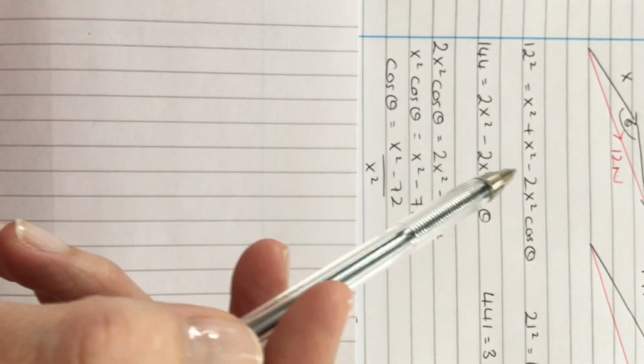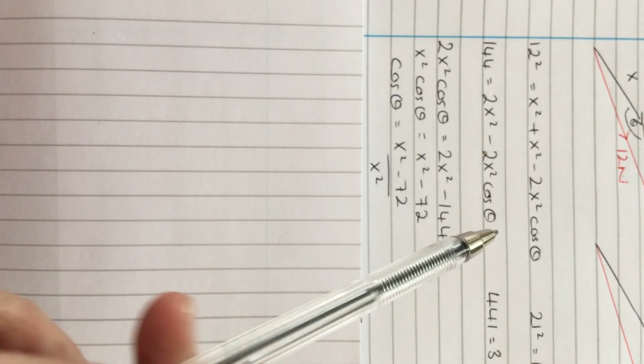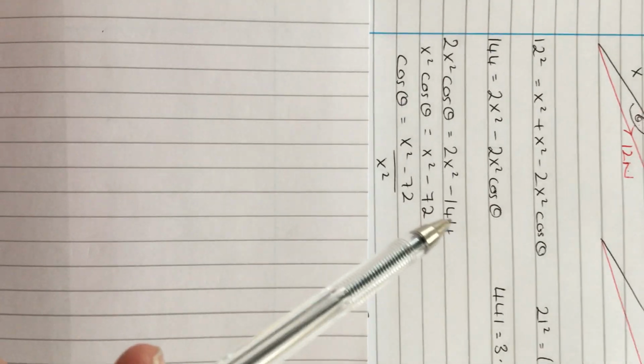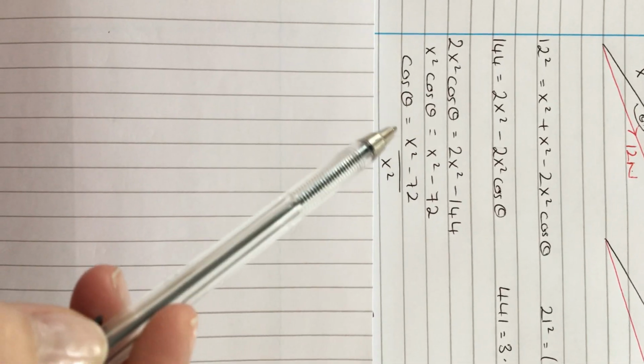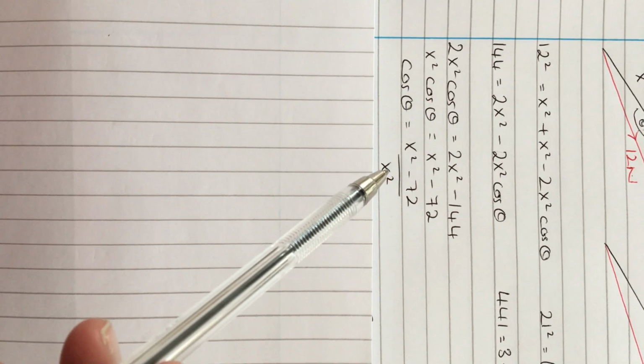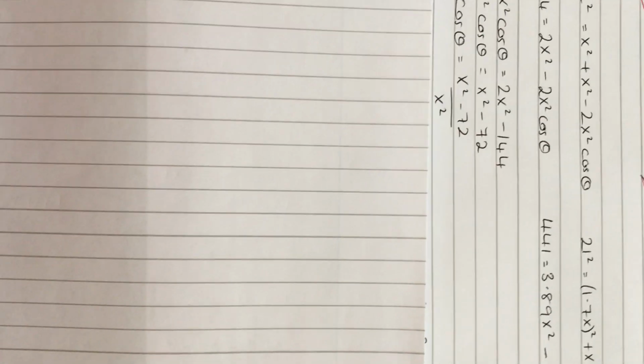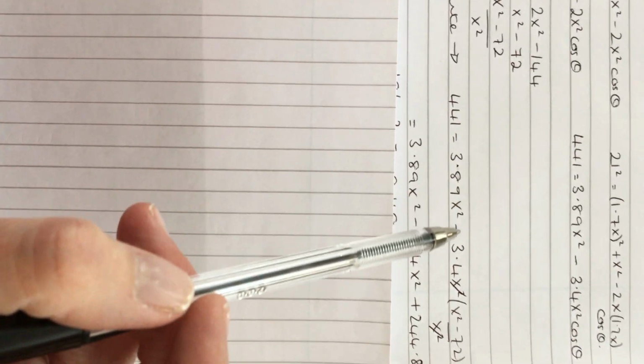Now it's more complicated to arrange it to get x squared equal to, but you could do that as well, okay? I've popped this on this side and moved the 144 to here, divided by 2, and then I'm left with cos theta is x squared minus 72 over x squared. And I'm going to substitute this into the equation over here, which I have calculated the numerical values of. And then this cos theta I'm going to replace with this part here. So moving on, here's my substitution.